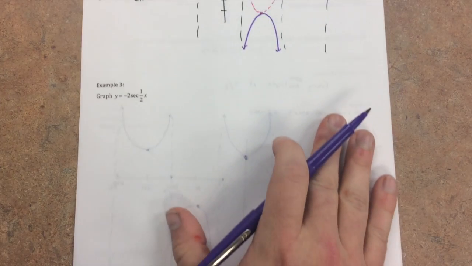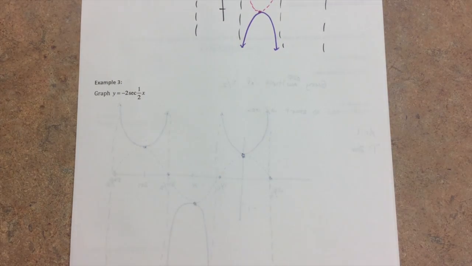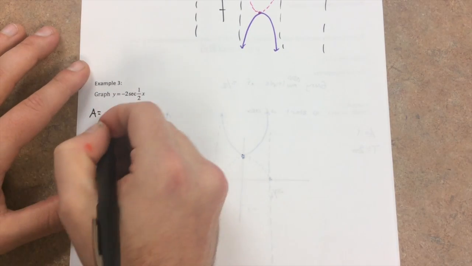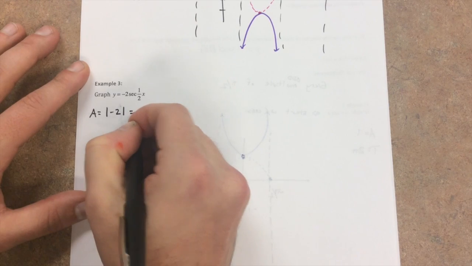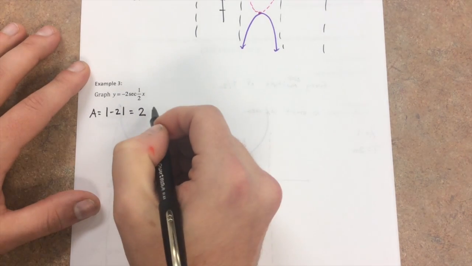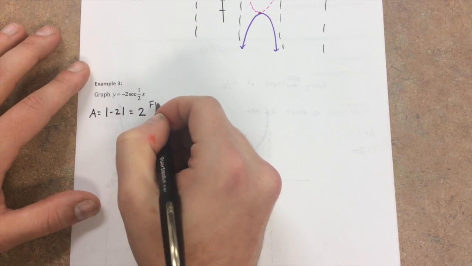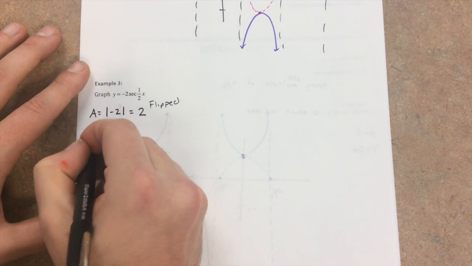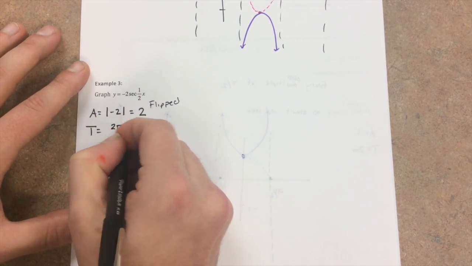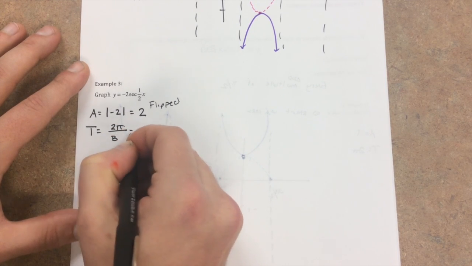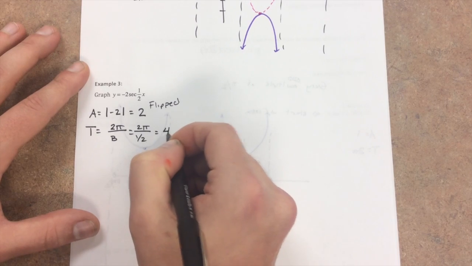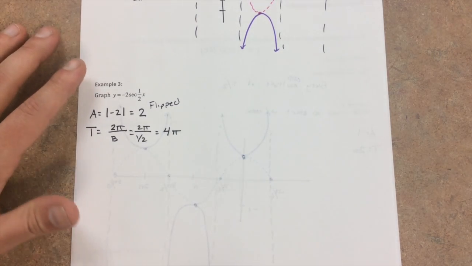All right, one more. Hopefully this procedure is starting to click a little more with you guys. So again, we start with amplitude. So our amplitude is the absolute value of negative 2. So our amplitude is 2. And I just like to remind everyone that this would be flipped because of the negative sign. Our period is 2 pi over b, which is 2 pi over 1/2. So that means our period ends up being 4 pi.